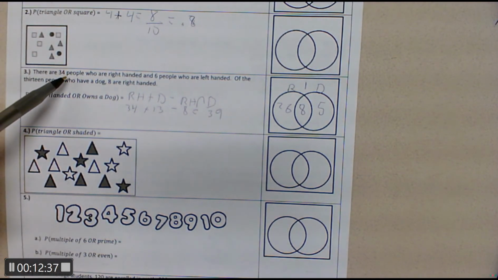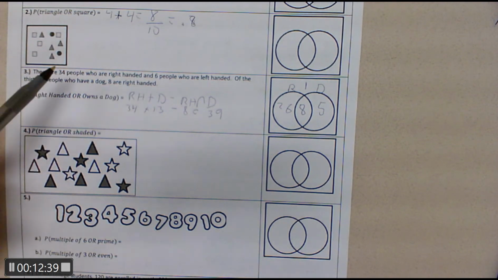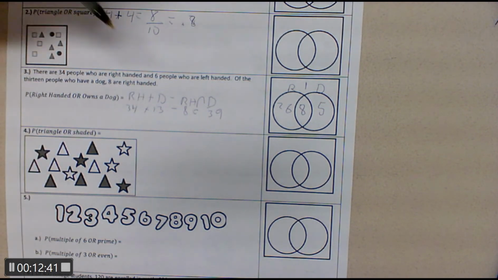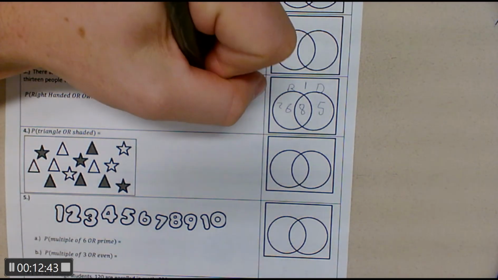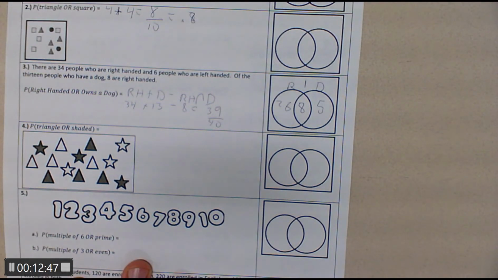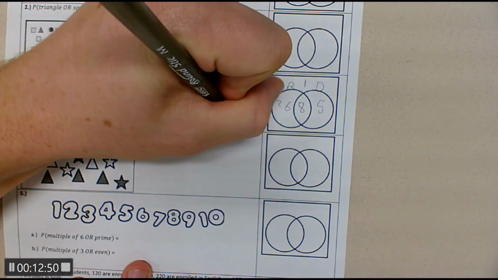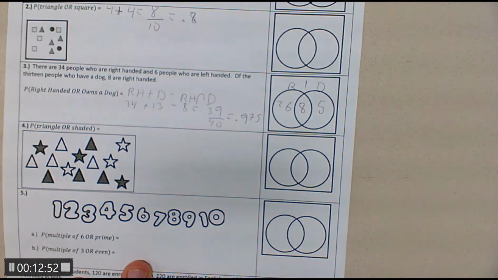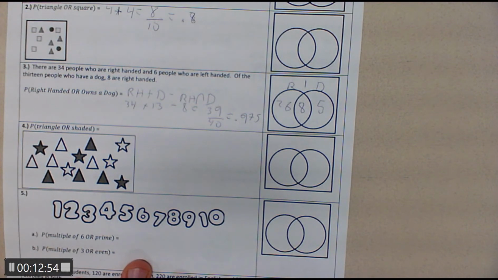There are 34 right-handed people and 6 left-handed people, so 34 plus 6 gives us 40 total people, so 39 over 40. Okay. All right, 39 over 40 gives us 0.975. And that's our answer, 0.975.